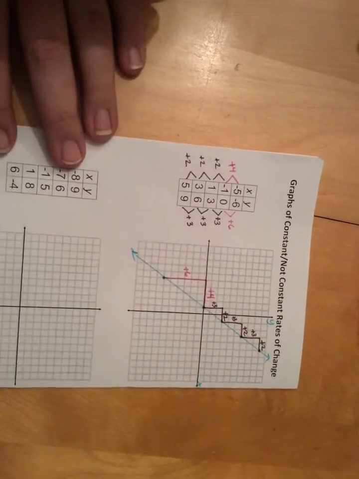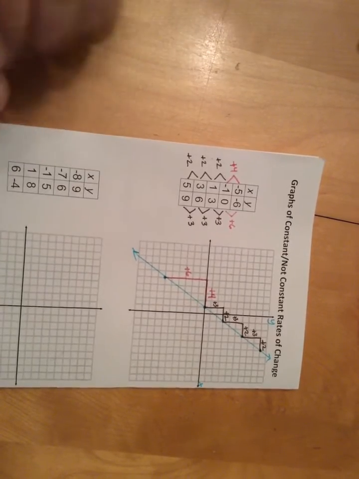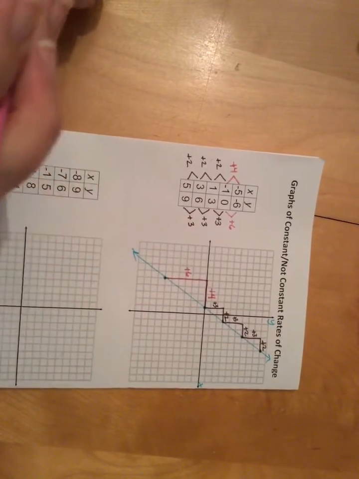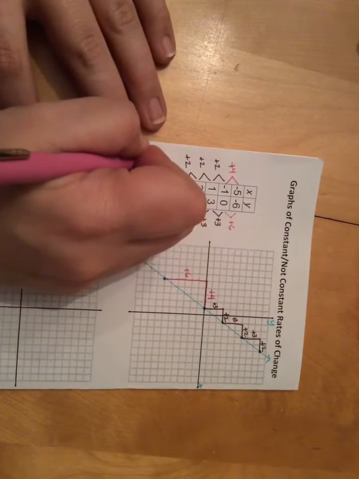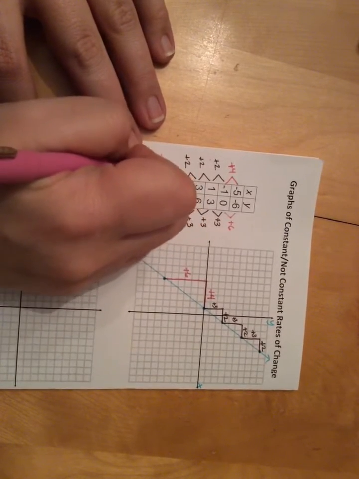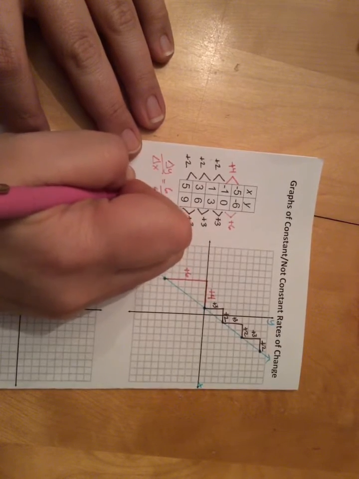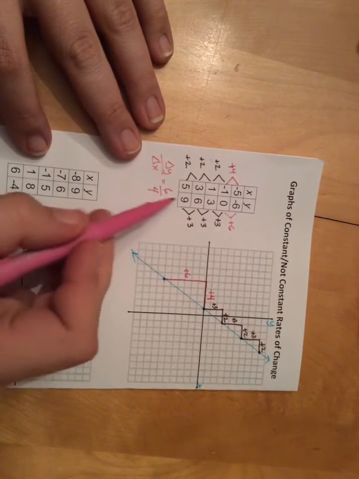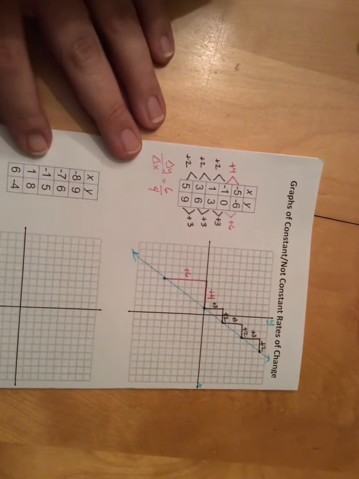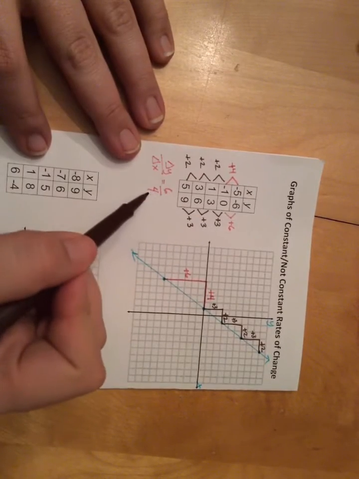So if I'm looking at the first pair that we have, 6 over 4, we know our rate of change, we do change in y over change in x. So that would be positive 6 over positive 4. If I try to reduce this fraction, I can divide 6 by 2 and I can divide 4 by 2.